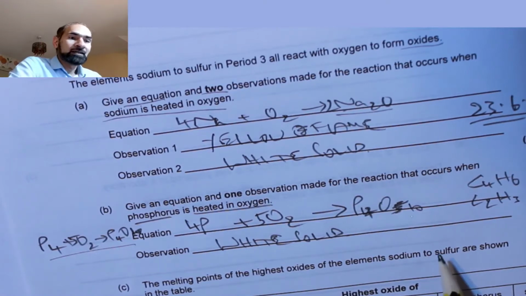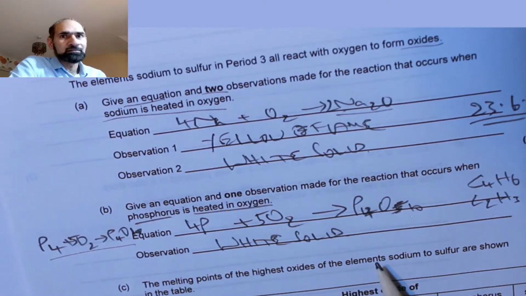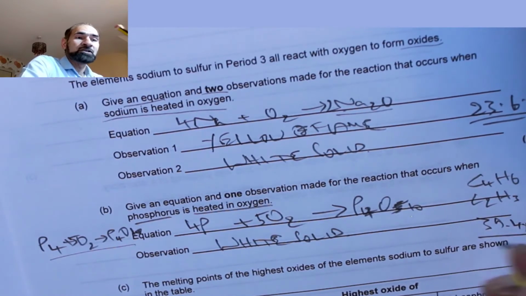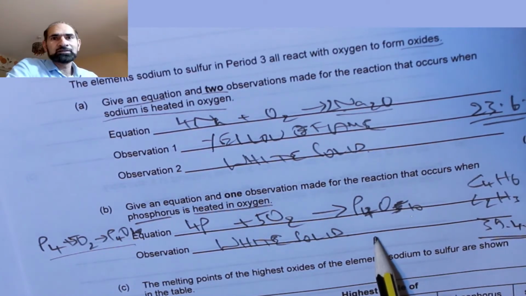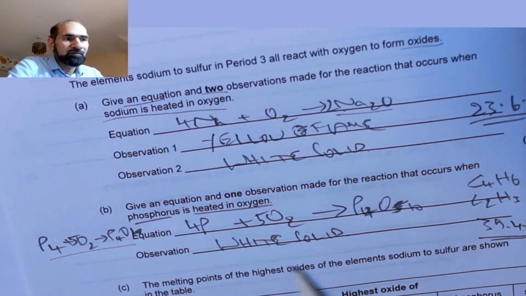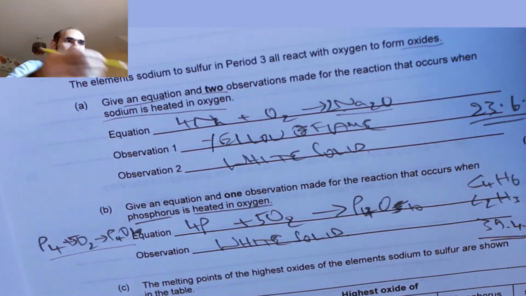Right, and this one wasn't done a lot better. Only 39.4% of the students got both marks for this. Yeah, and that just shows you they obviously didn't sit down and revise. Yeah, so anyway, white solid, you could have said white flame or whatever, because phosphorus, when you burn it, burns in a white flame, so that's fine. You could have put that down as well. Okay, right, move on to the next part.